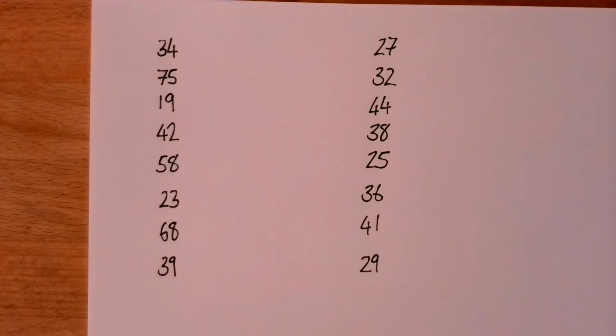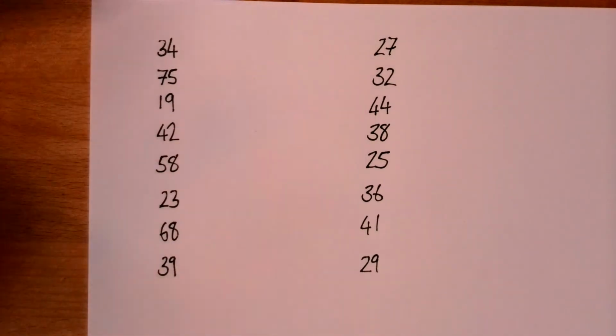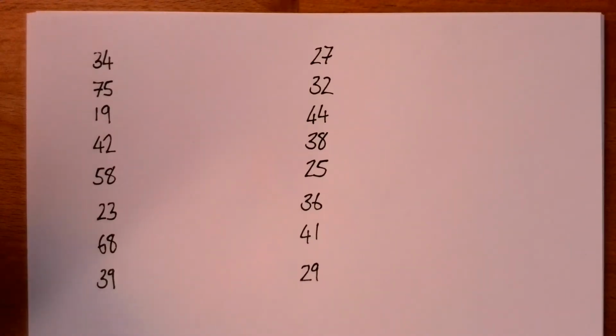Okay, so let's continue playing with the calculator, and I thought we'd do a bit of statistics now. I've got two sets of data here, so let's say this is set 1 and this is set 2, and I just want to investigate the difference between the two sets. When we are describing data, we can work out averages, and we can work out measures of spread.